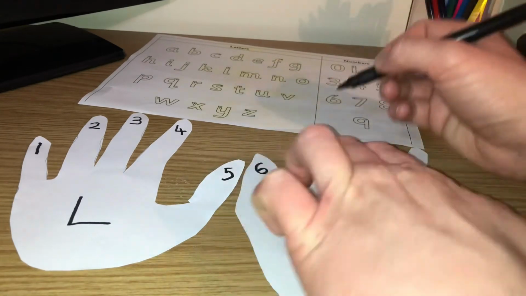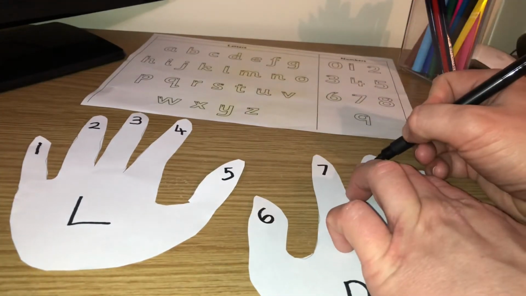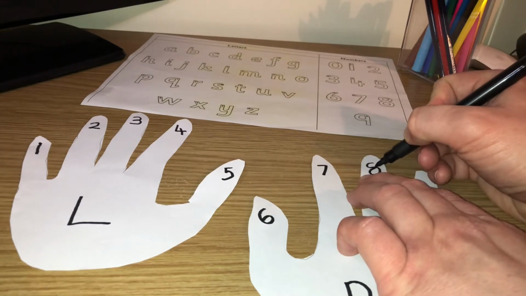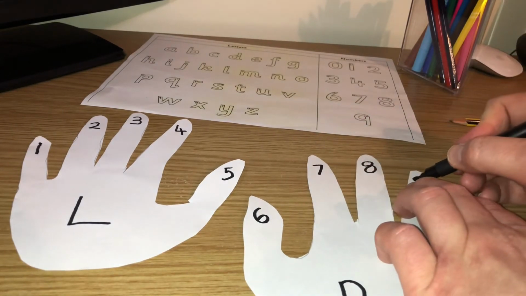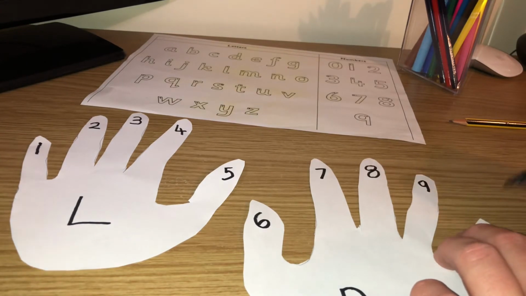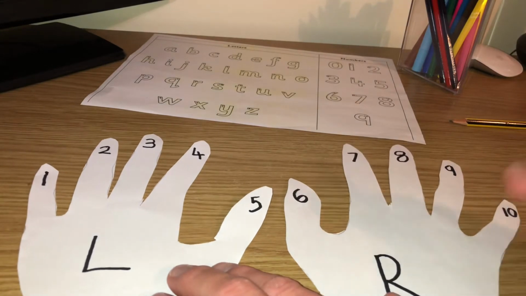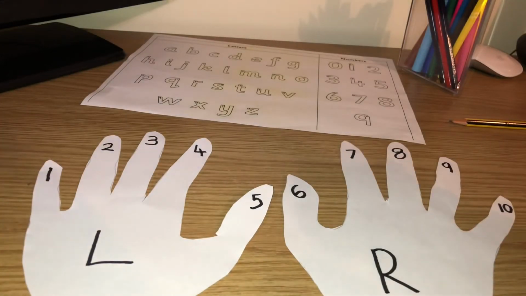And then I'm going to go 6, 7, oh, this one's a bit tricky to write, 8, 9, 10. That I've proven that I've got 10 fingers and thumbs all together on my hand, and then I can decorate my hands however I want to.